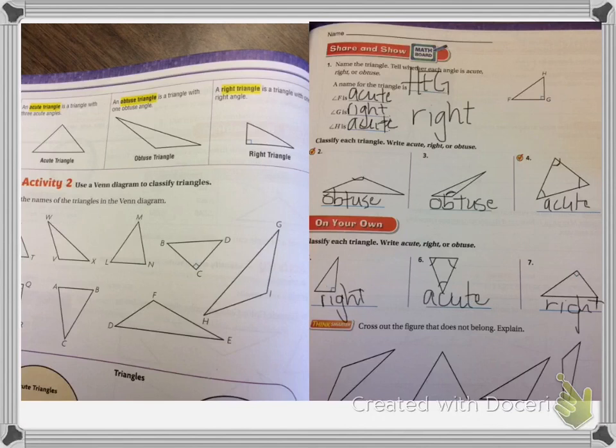Therefore, we are ready to move on to our homework. This is a rather short lesson. Today you will be classifying triangles by angles. You'll love this. There's only 5 problems on the front here for you to have to do. 2, 3, 4 on the front.